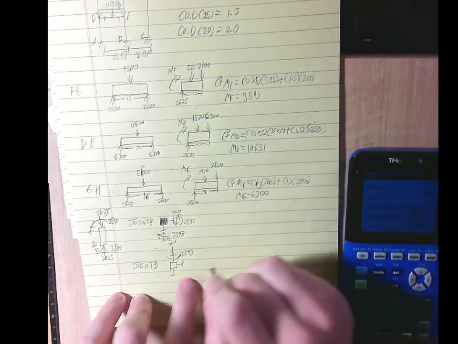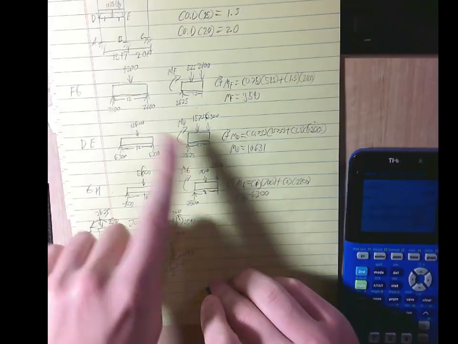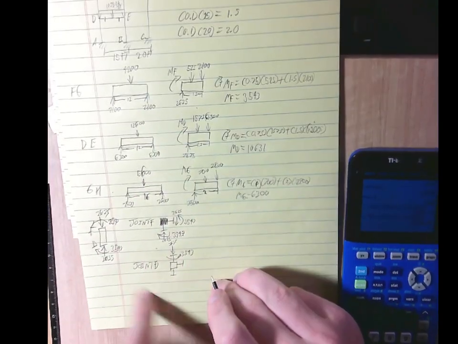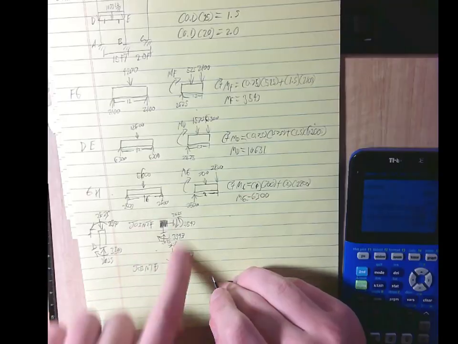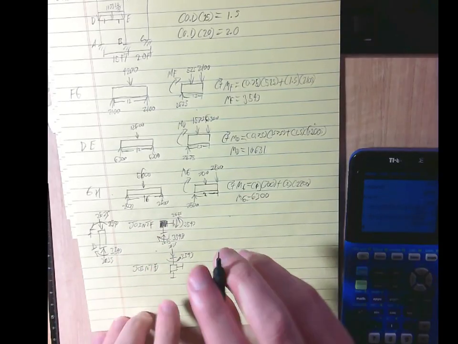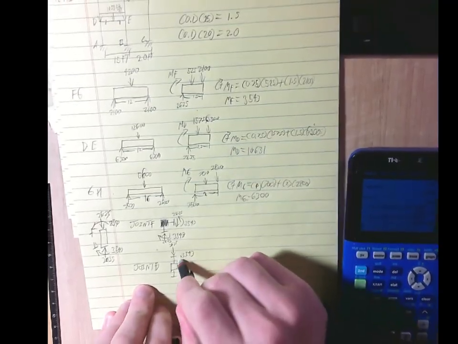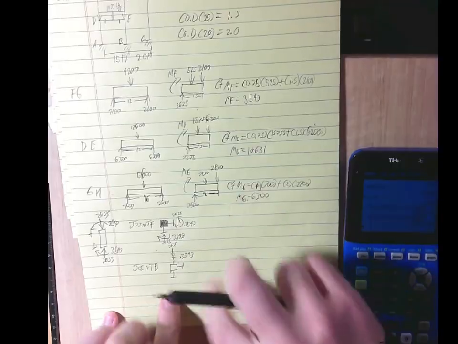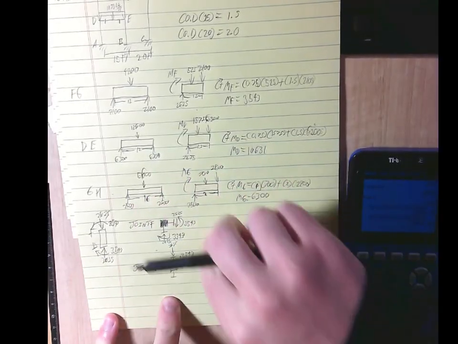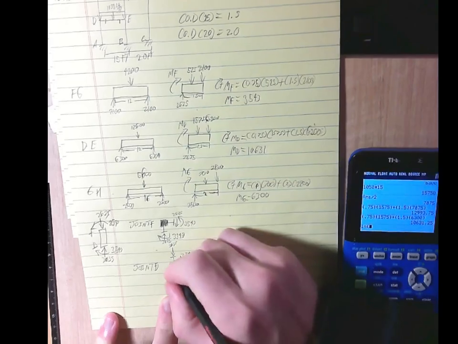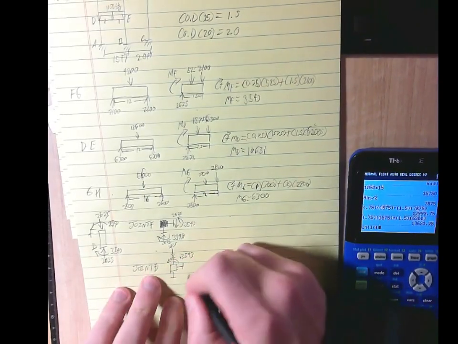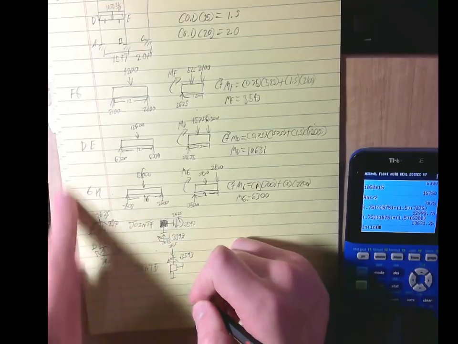$35, 43. Now we know this one right here is going to be joint DE. We've got a moment going this way. First off, that doesn't make any sense. This moment shouldn't be doing that. We know it should be turning this way. So when it's coming here, it should actually be looking down, pointed like that. Okay, here we have DE.